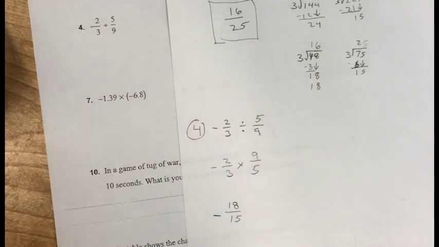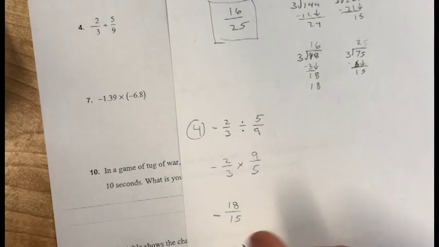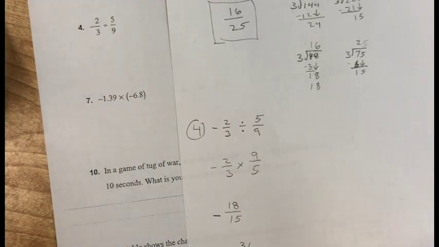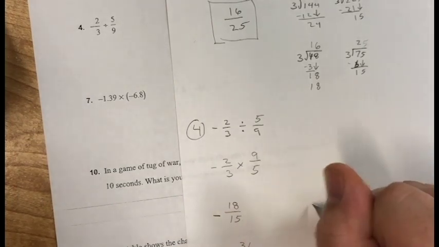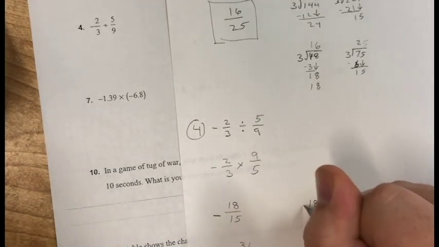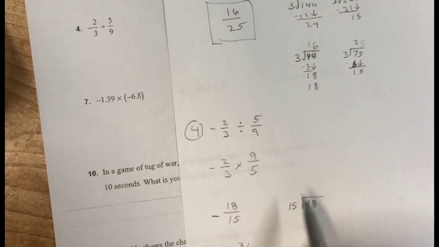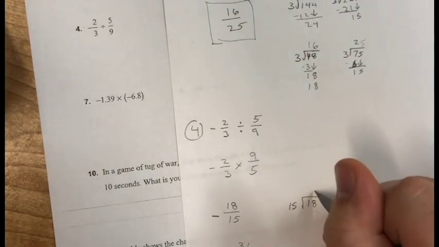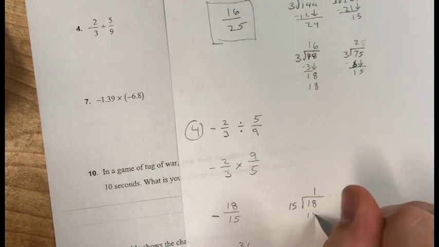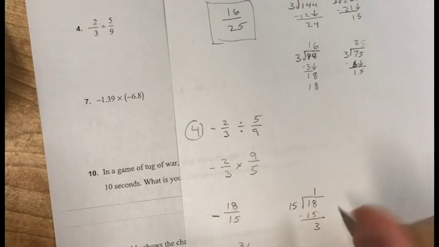But let's simplify this. I already can tell you right now that I can divide 15 into 18 one time with a remainder of 3 over 15. All right? If you know what I did, awesome. If you don't know what I did, let's talk about it real fast. Okay? I'm going to divide 18 by 15. I can get 15 into 18 only one time. And when I subtract, it gives me a remainder of 3.